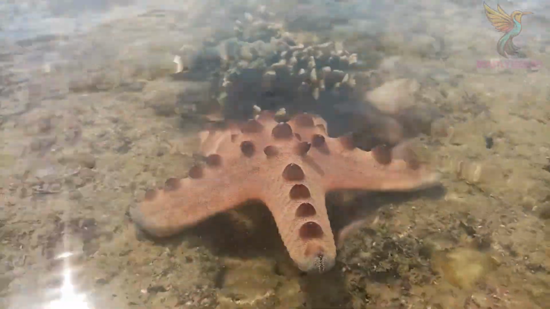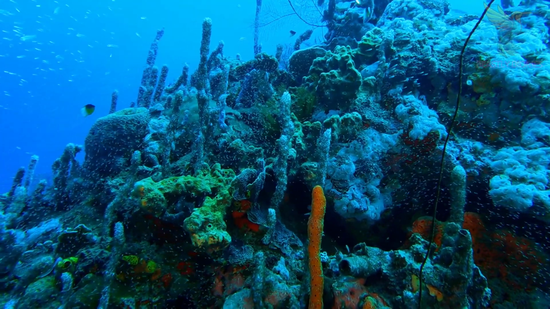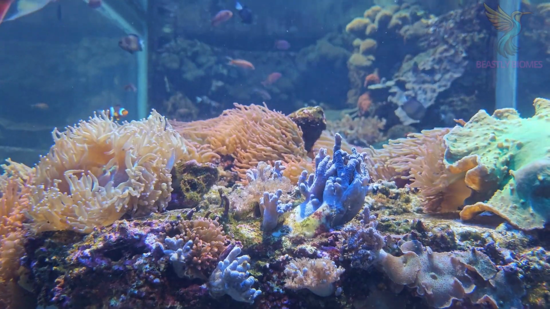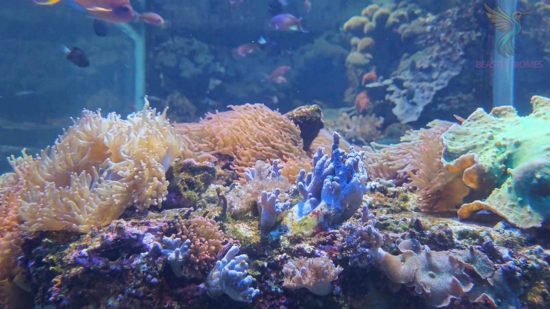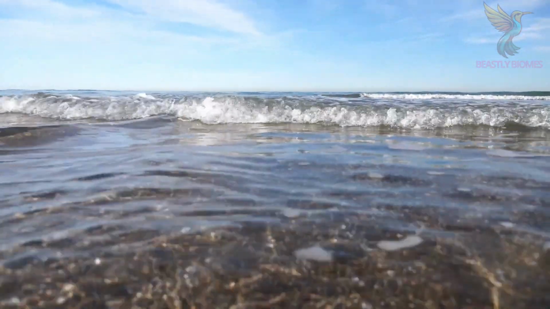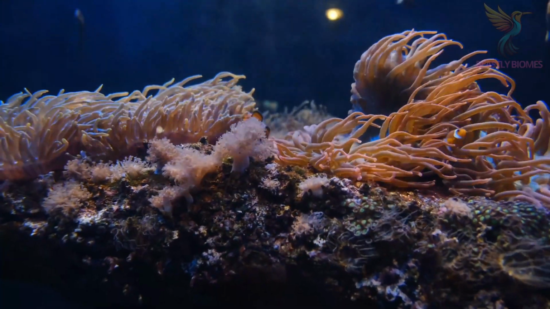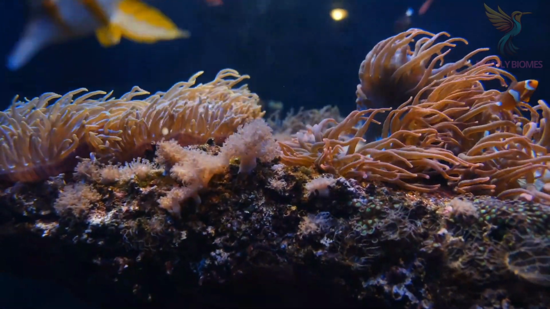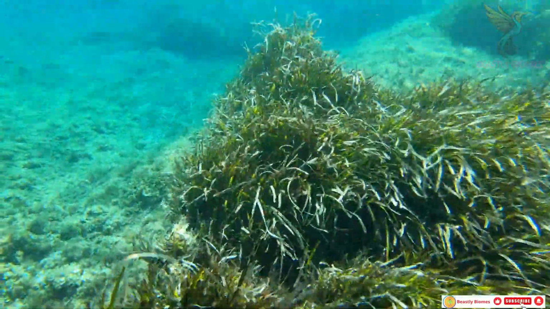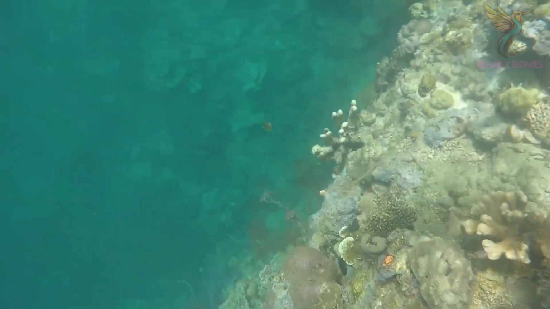This phenomenon is often referred to as a Crown of Thorns outbreak, a term that sends shivers through the spines of marine biologists and conservationists alike. The conditions that lead to these outbreaks are multifaceted and often tied to human activities. Nutrient pollution from agricultural runoff and coastal development has been identified as a significant factor contributing to the starfish's population boom. The excess nutrients create an environment ripe for phytoplankton blooms, which in turn provide a surplus of food for juvenile Crown of Thorns starfish.